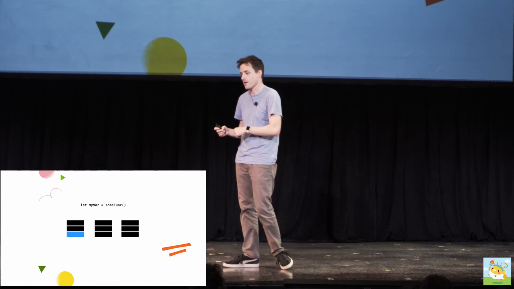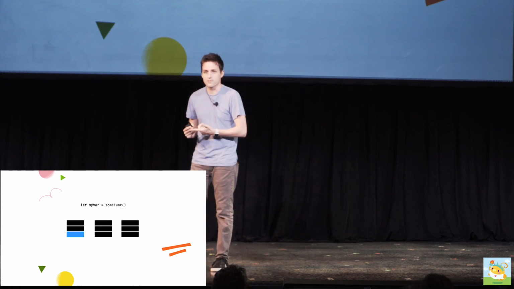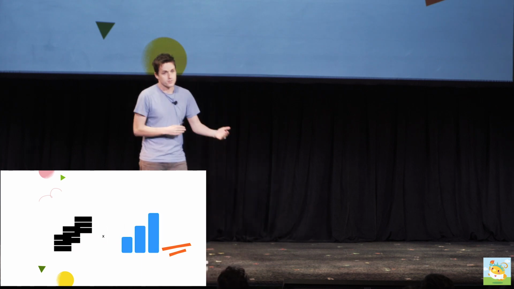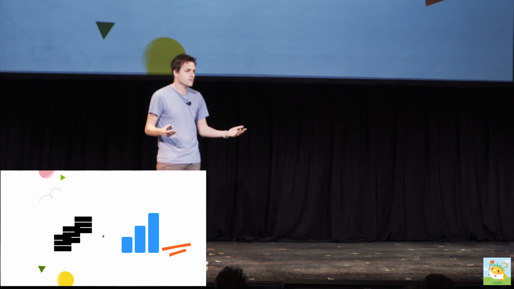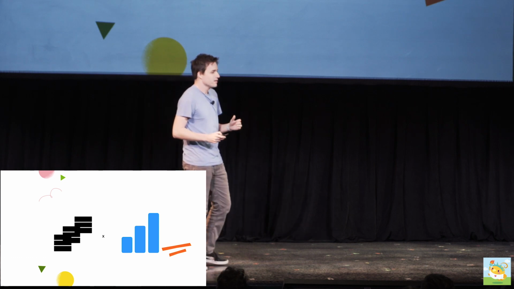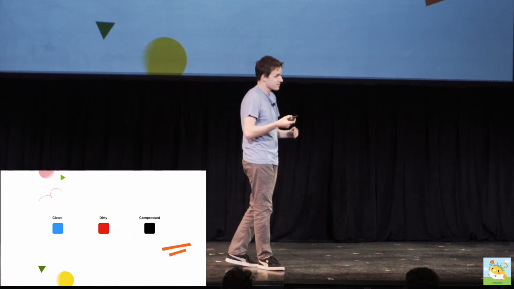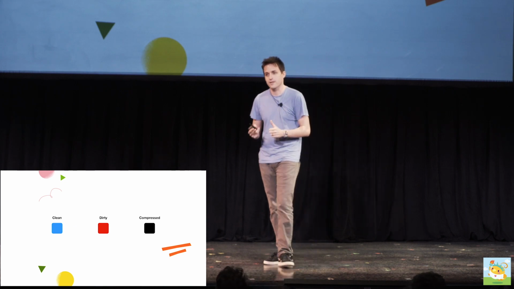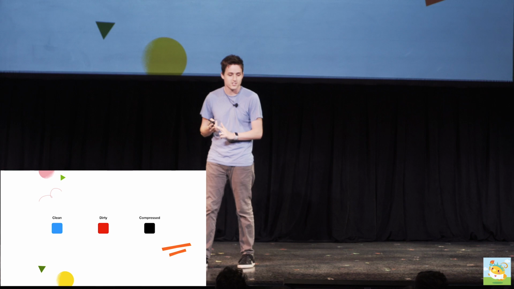So if you know that your app uses pages, and they're about 16 kilobytes in size, then you can probably say the number of pages I have times their size is the memory I'm taking. That's mostly true. But like anything in computer science, it's a little bit more nuanced. There are three different types of memory that we want to know about: clean, dirty, and compressed.